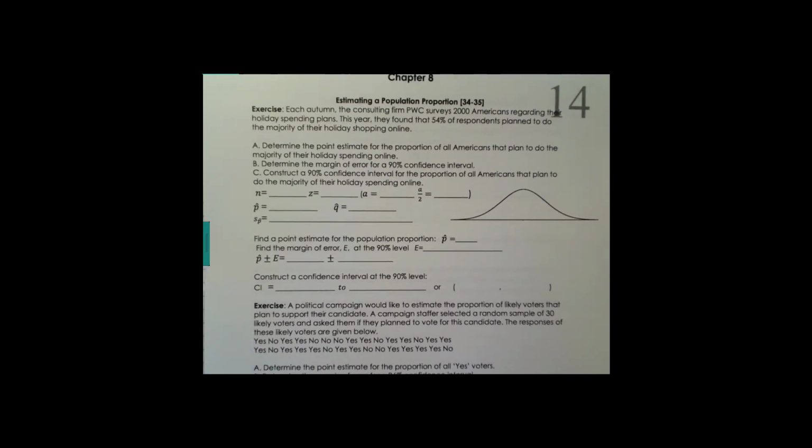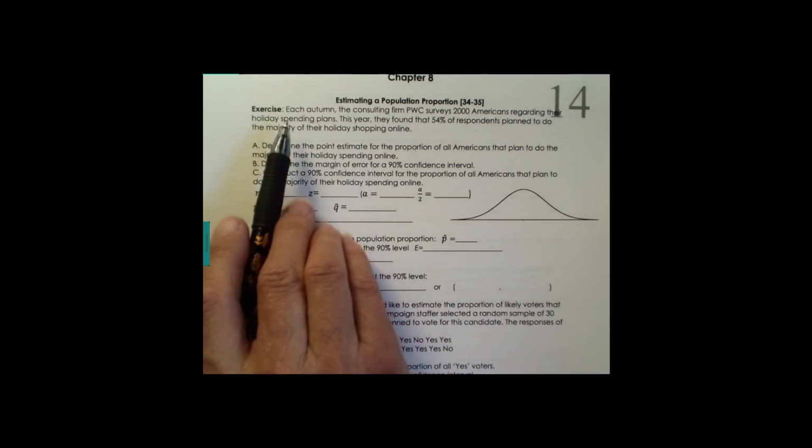Now, page 14 has two estimates for population proportions that you should really be able to take the example that we just did and try on your own. So try those both and then come back and see if I can talk you through any problems that you might have had. All right, hopefully you're ready and you've had a chance to complete this work.